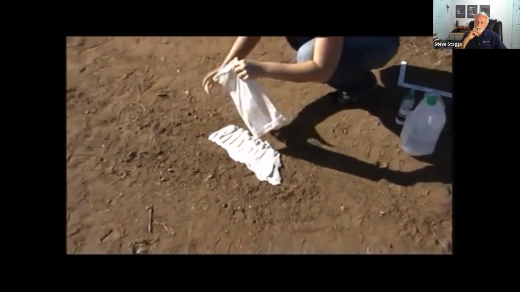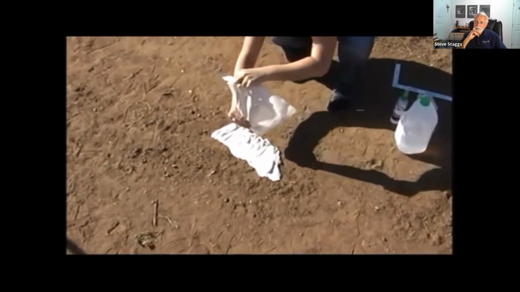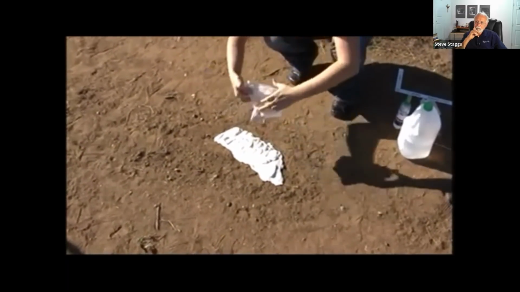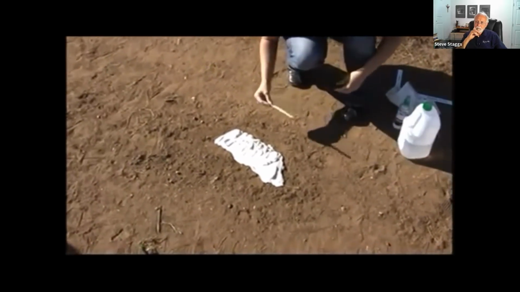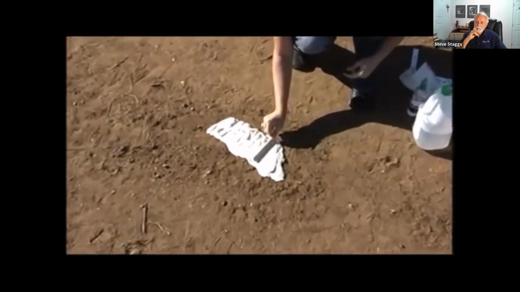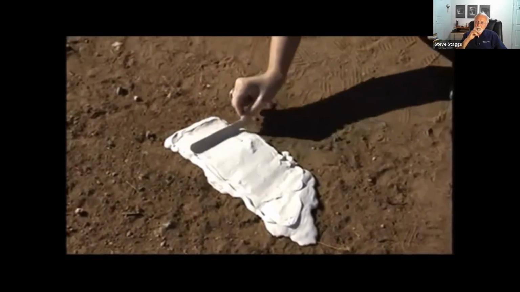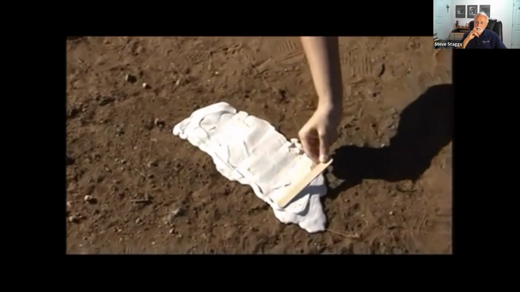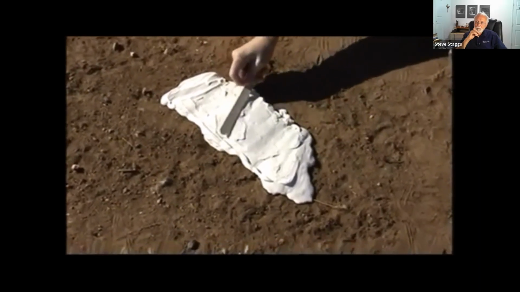Don't be shy, use all of your compound here. Now, we have a tongue depressor that we can use to just lightly smooth and spread this. You can get an even application. Make sure you've covered enough area. And then you're going to let it set for about 30 minutes. You want to make sure that it's really set before you try to lift it up.